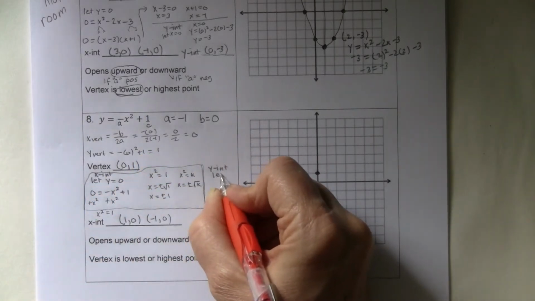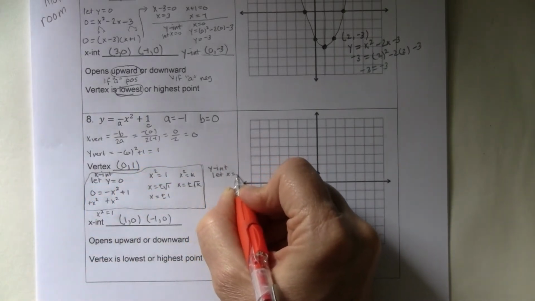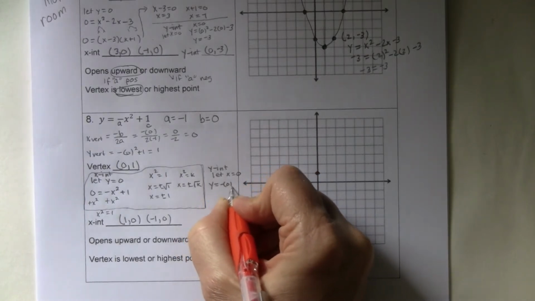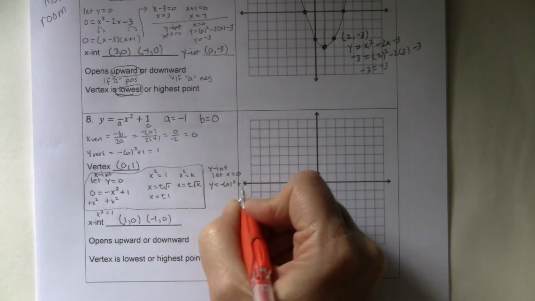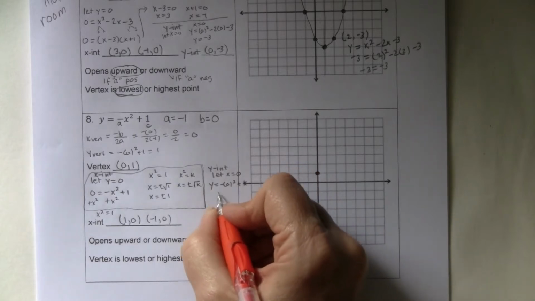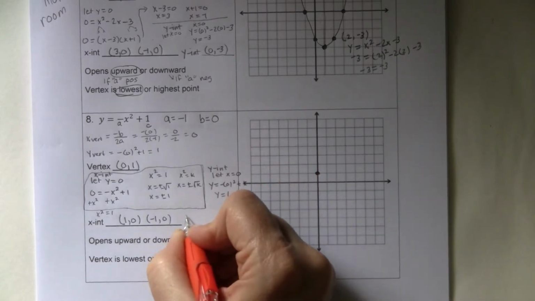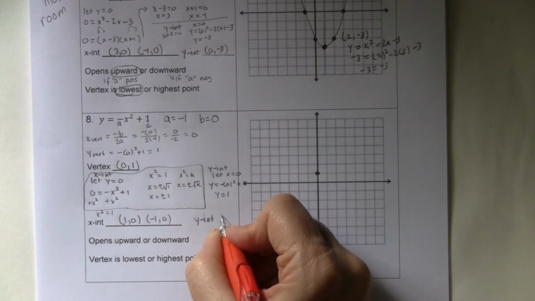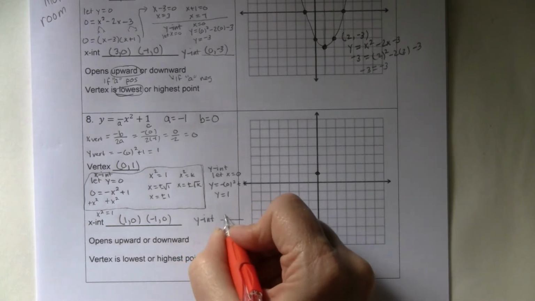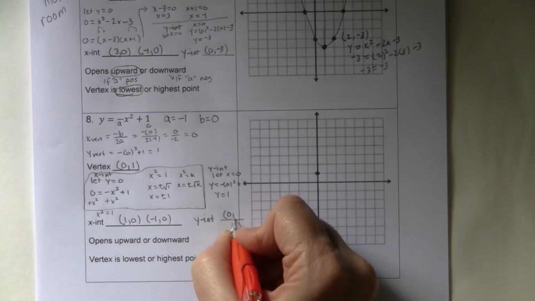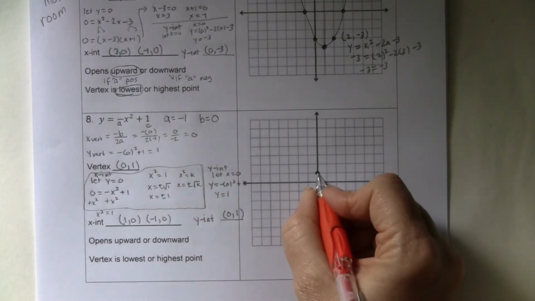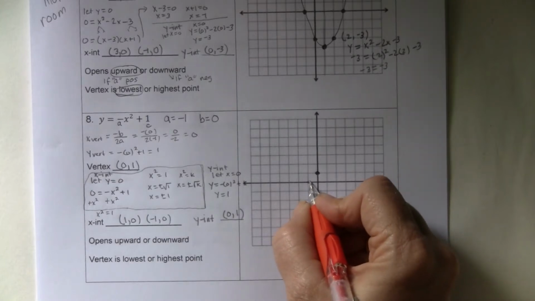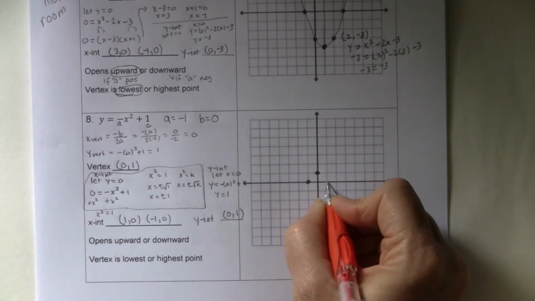For the y-intercept, you let x equal 0 and plug it into your equation. So y equals negative of 0 squared plus 1. I'm thinking to myself, I think I did that, and I did. Y equals 1. And so the y-intercept happens to be the vertex on this one, right? And so that's at 0, 1. And so we already have it plotted. So the x-intercepts are negative 1, 0, and 1, 0.